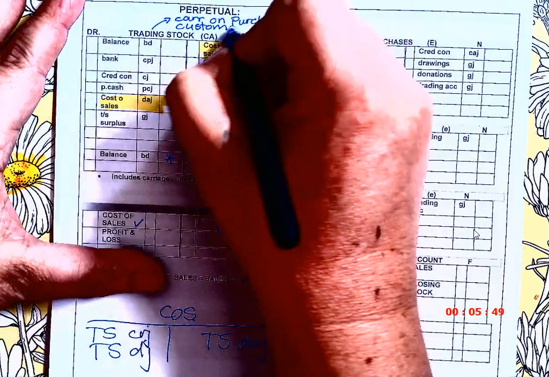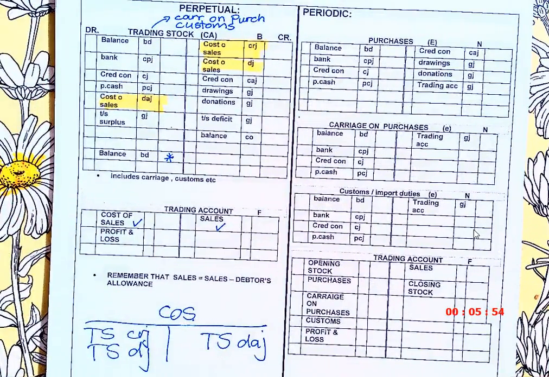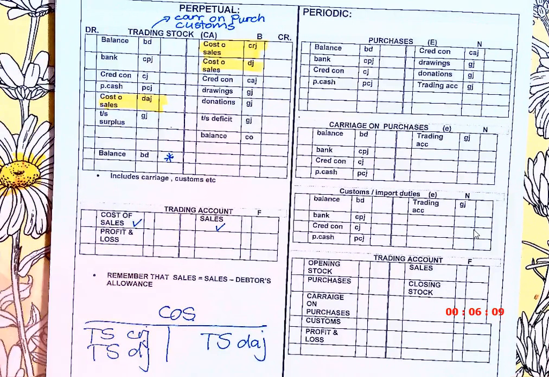You remember that? So whenever I had stock delivered at my premises, I added it to the cost price, which makes sense because it makes the item more expensive. You get me? Okay, now the same with customs.